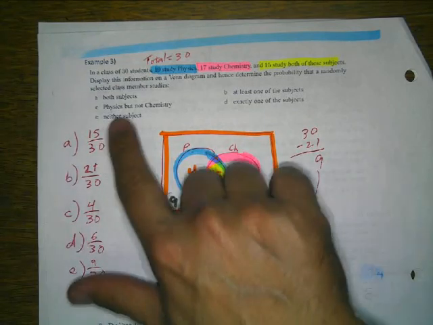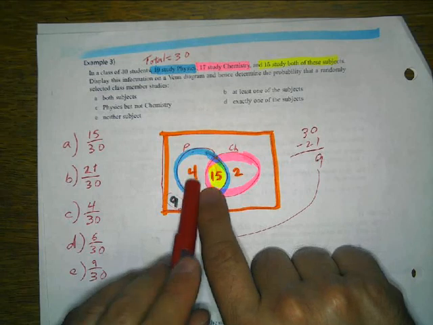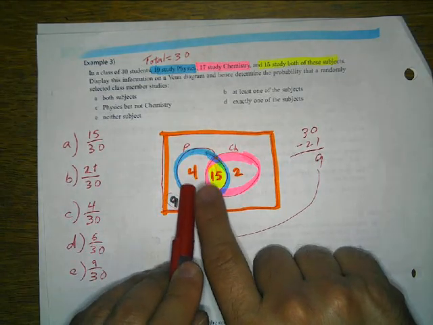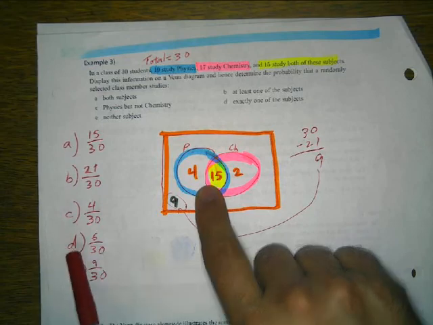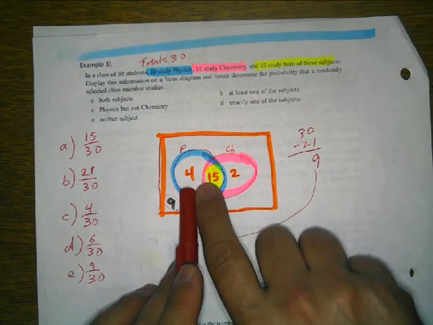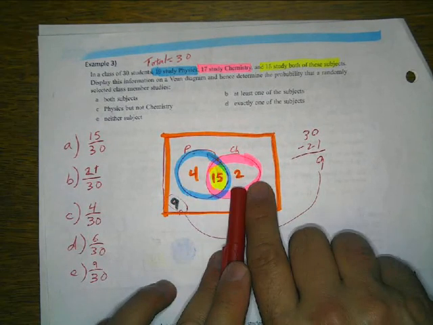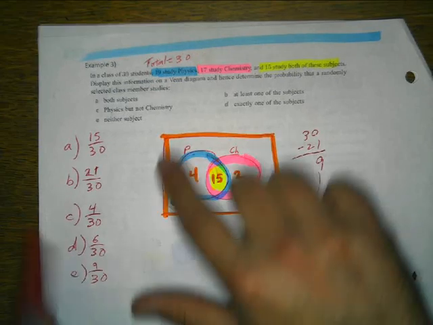Okay, question C, physics but not chemistry. Well, that's 4, because these 4 take physics, but they don't take chemistry. That's why it's 4 in the numerator. Okay, question D, exactly one subject. So 4 take only physics, 2 take only chemistry, so it's going to be 6 over 30. Lastly, takes neither subject, it's going to be 9.